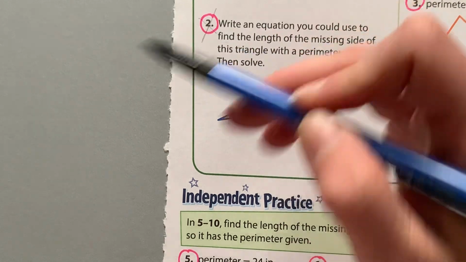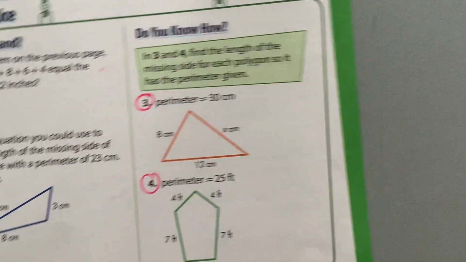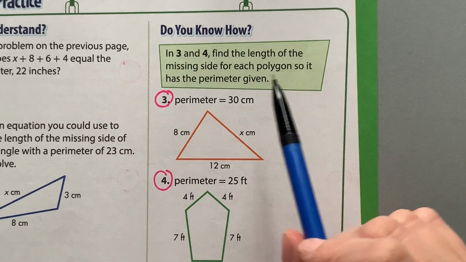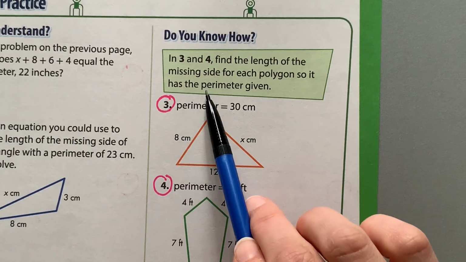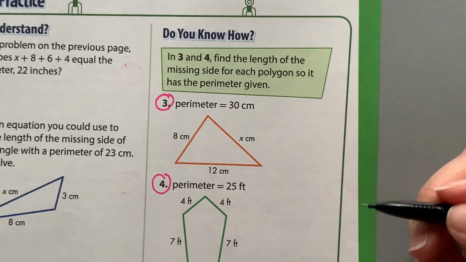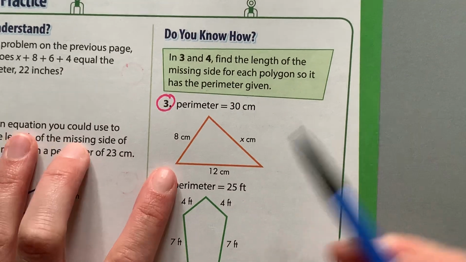We're going to actually skip number 2 for right now. We're going to go over here to number 3. The directions say find the length of the missing side for each polygon, so it has the perimeter given. So we're just going to do a bunch of practice problems together here today.